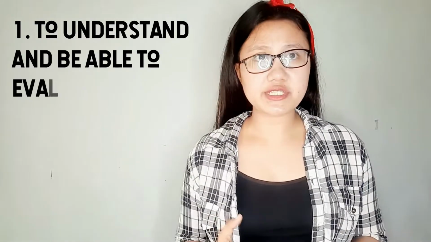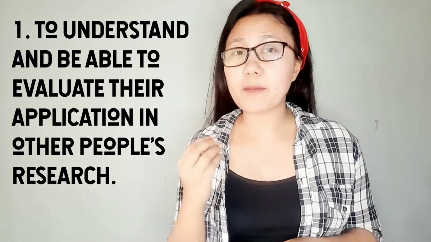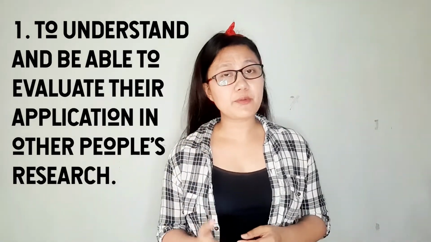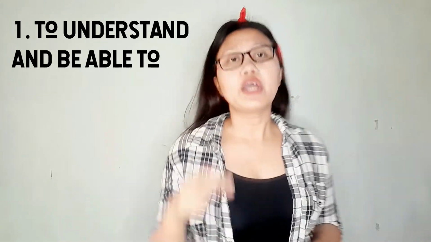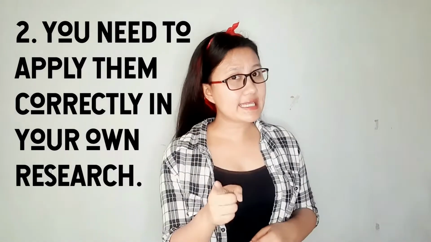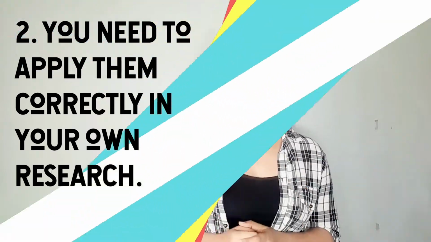It is necessary to learn the difference between independent and dependent variable. However, framing a study using these variables is a standard approach in organizing the components of a research study to find out the appropriate and meaningful result. Specifically, it is important for these two reasons. Number one, you need to understand and be able to evaluate their application in other people's research. And number two, you need to apply them correctly in your own research.